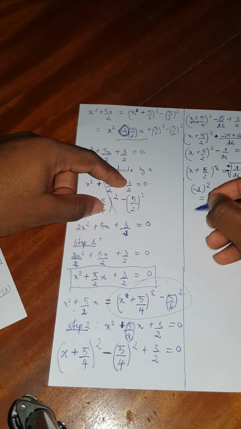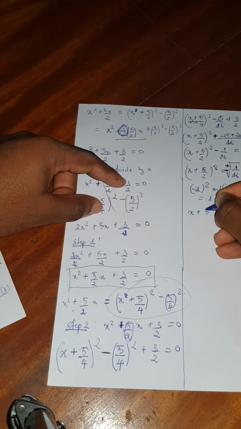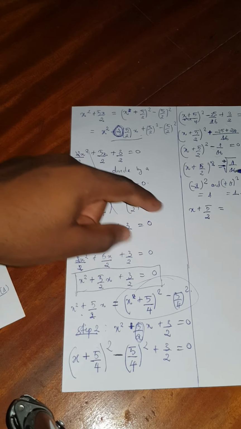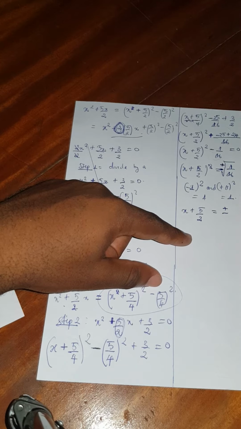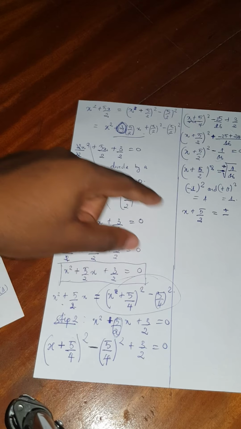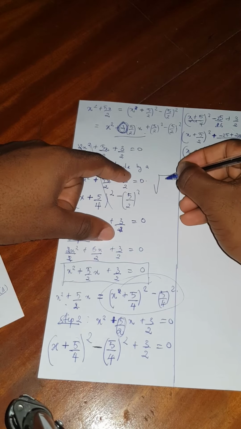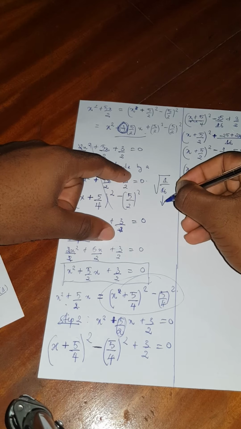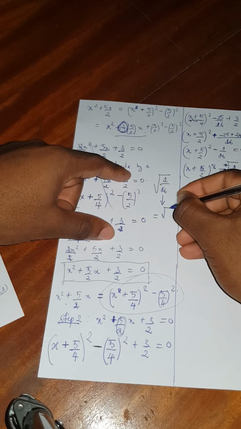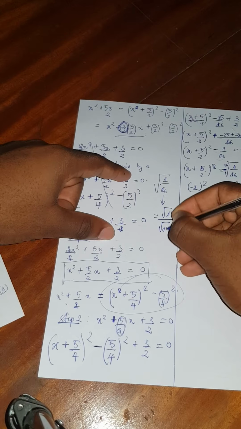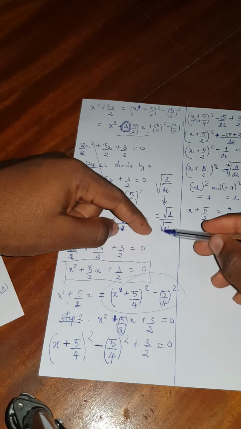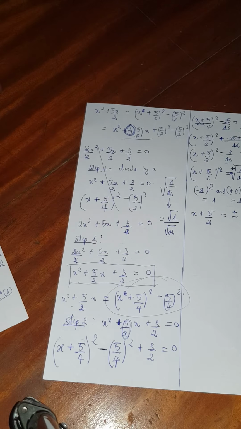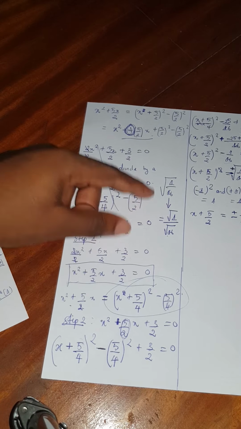So I come back and I'm going to have x plus 5 all over 2 is equal to plus or minus the square root of top all over bottom, like this. As seen in sets, the square root of 1 all over 16 is equal to the square root of 1 all over the square root of 16. The square root of 1 here is going to be 1, and the square root of 16 is going to be 4. So I'm going to have 1 all over 4.